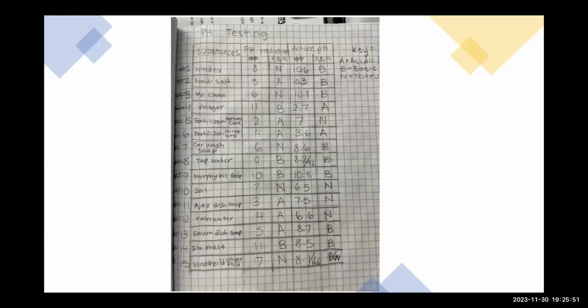The other thing that we do all the time is we share the data. So we'll put it up on the board because we want to see if there are any outliers. We want to see if any probes aren't working and if we need to retest. And then we're also looking for consistency. And so this is what a student data table might look like.